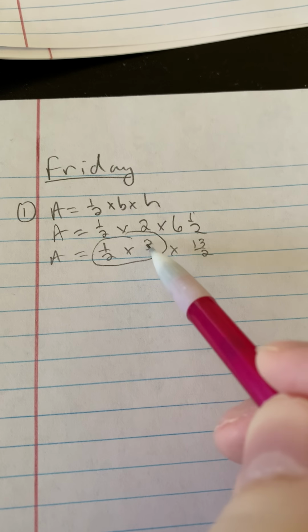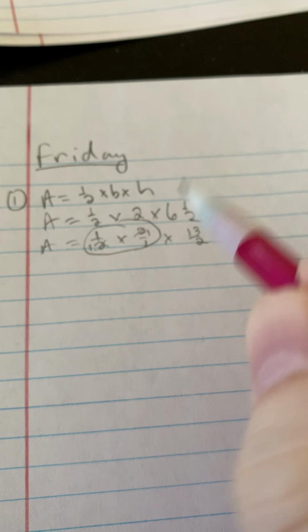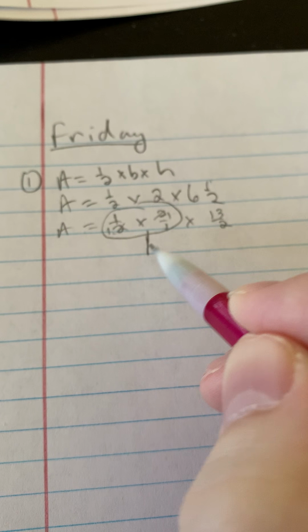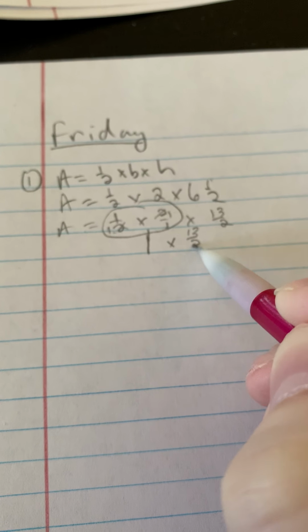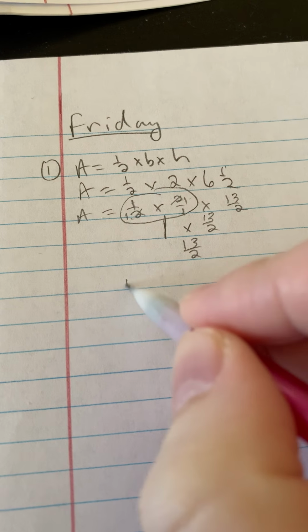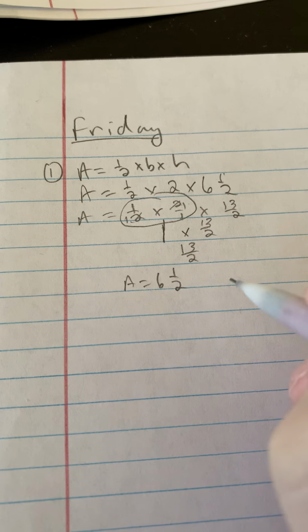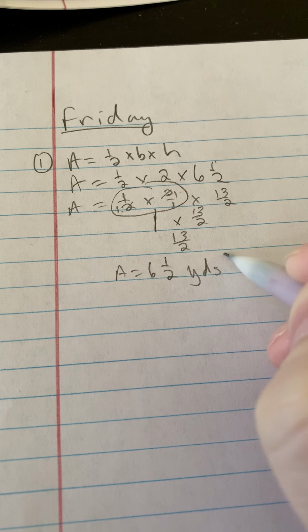I'm going to do this part first because I can do some cross-canceling, and 1 times 1 is 1, 1 times 1 is 1. So this is just equal to 1 times 13 over 2, which just equals 13 over 2, which I can change back to a mixed number, and we're right back at 6 and 1/2. Make sure that we're saying that this is yards squared.